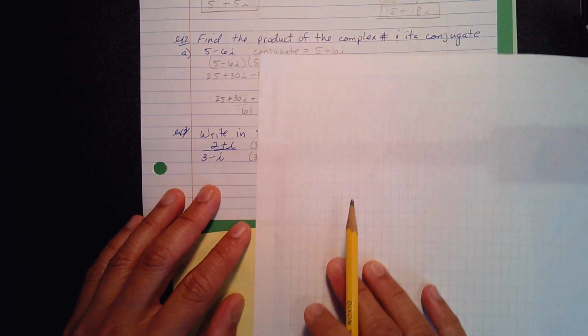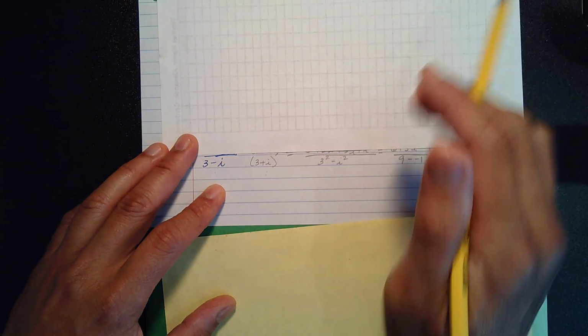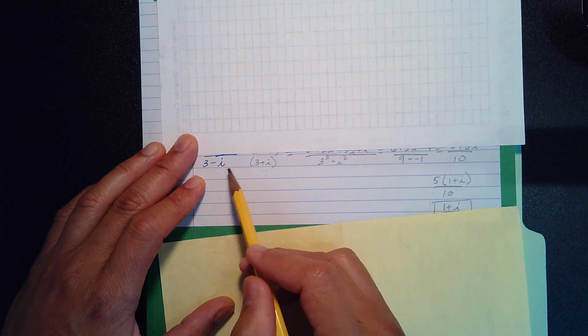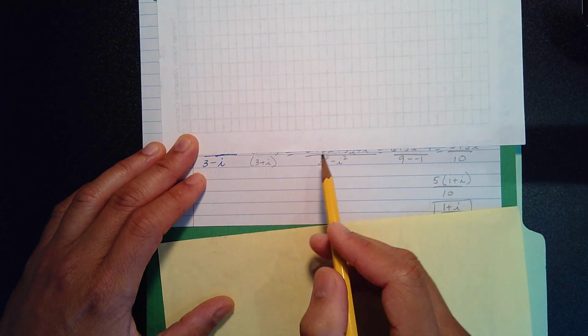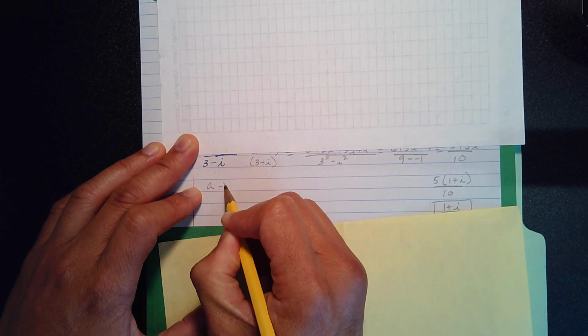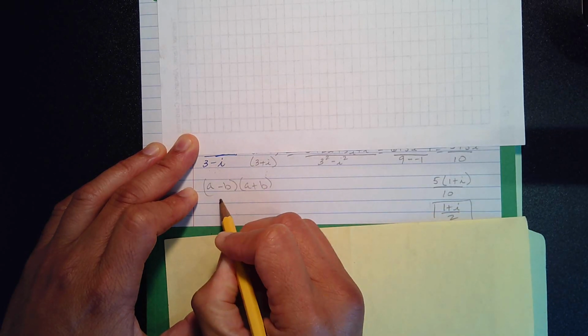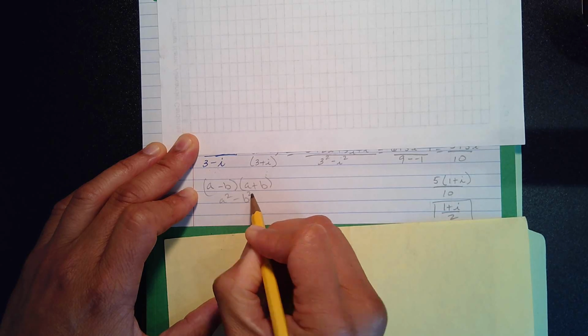I would just do one at a time, meaning let's do the denominator first. 3 minus i times 3 plus i is 3 squared minus i squared. This is from Algebra 1, where you took the sum times the difference, and the result was a squared minus b squared.